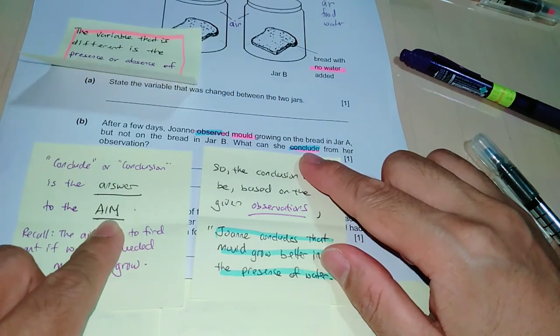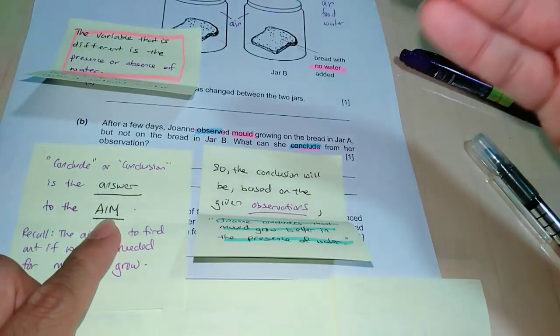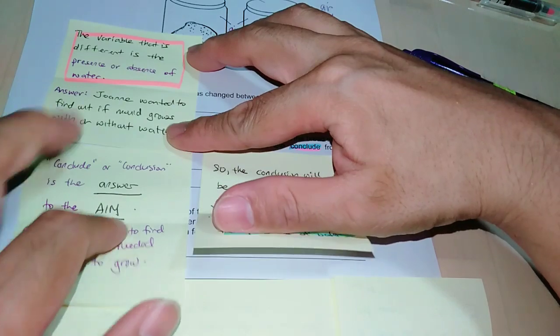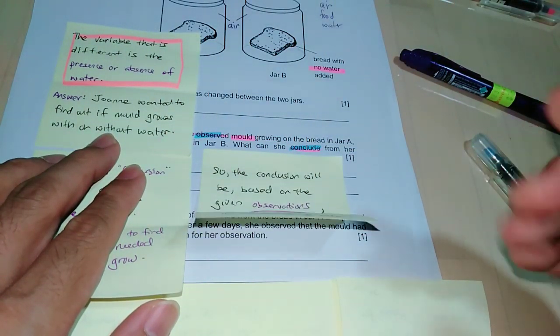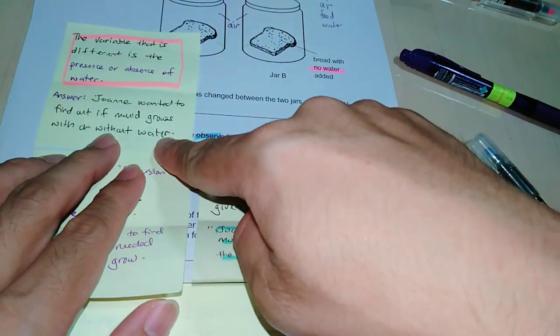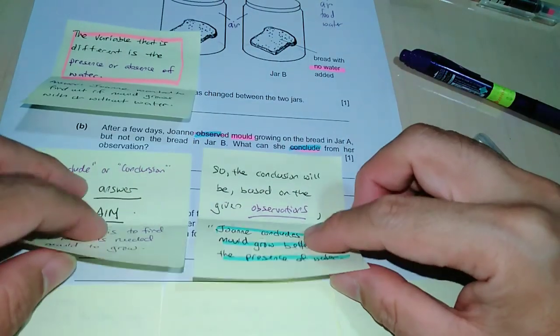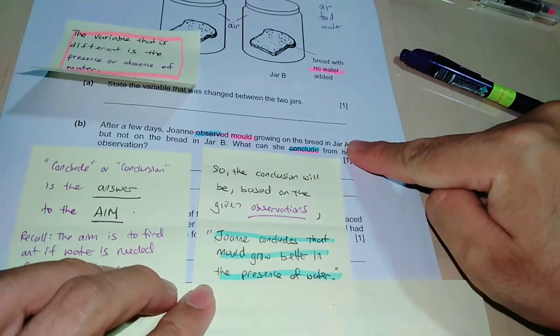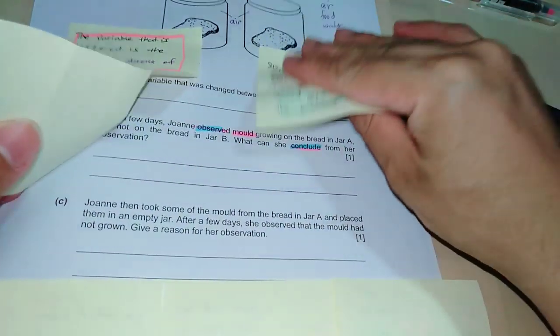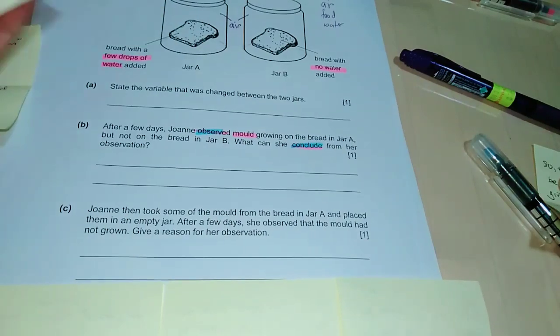And what's the aim? You have to figure out what the aim is. In this question, the aim was not given. You have to figure it out by reading the whole story and understanding it. That's why I talked about this earlier on, to find out the aim of the experiment. Those doing correction, this will be the answer to part B. The rest, let's go on to part C.